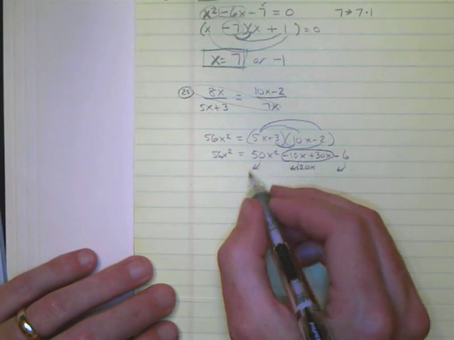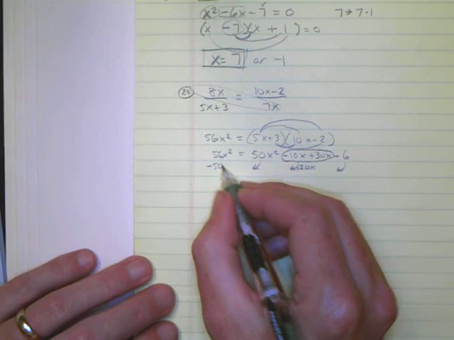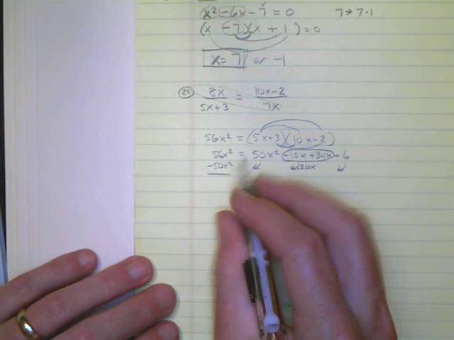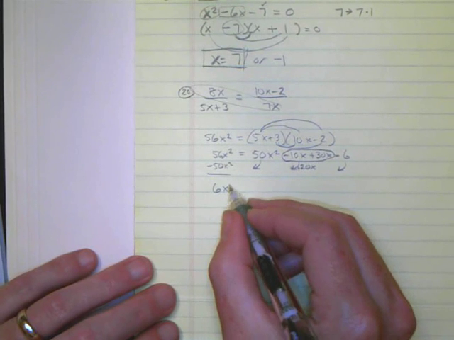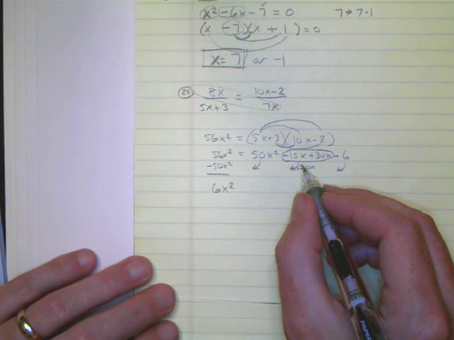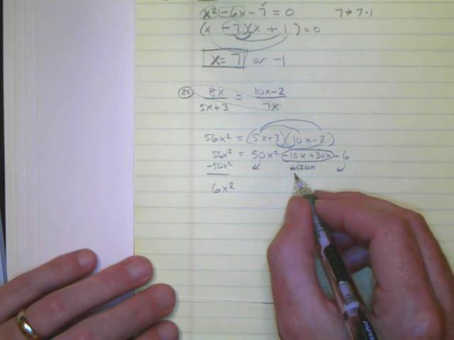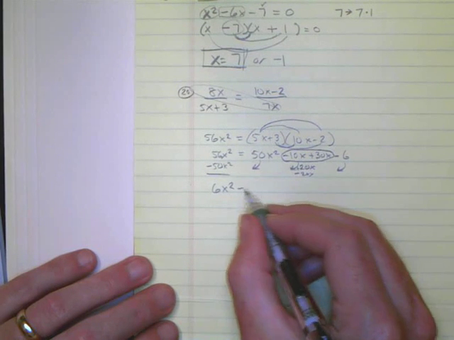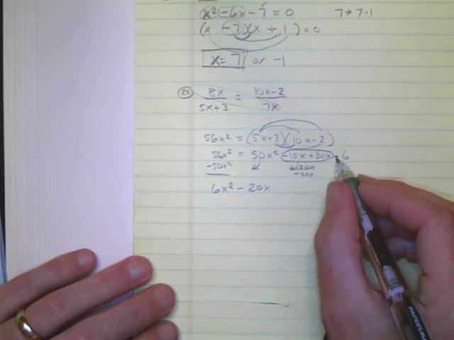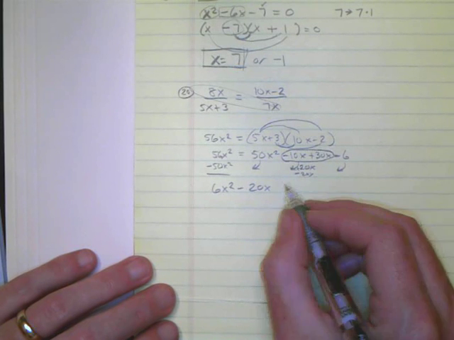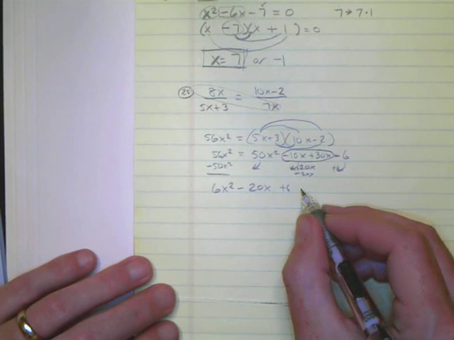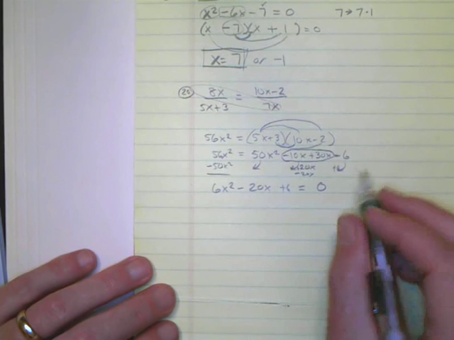So I'm going to subtract 50x squared from this side, and I end up with 6x squared. When I move a plus 20x over, I'm going to subtract 20x, so it's a minus 20x. When I move a minus 6 over, I'm going to do a plus 6 equals a plus 6, and that's going to be set equal to 0.